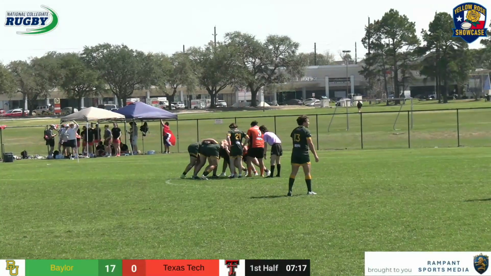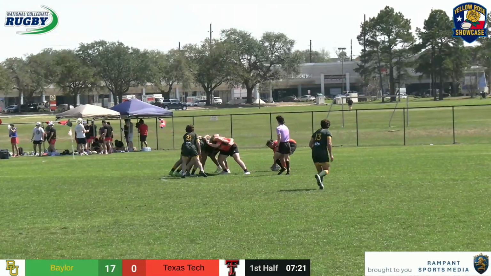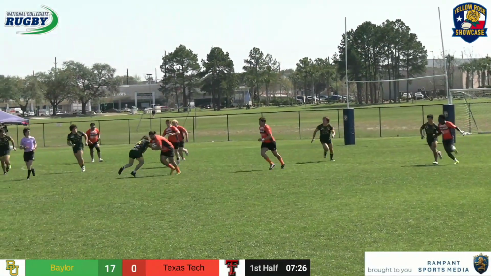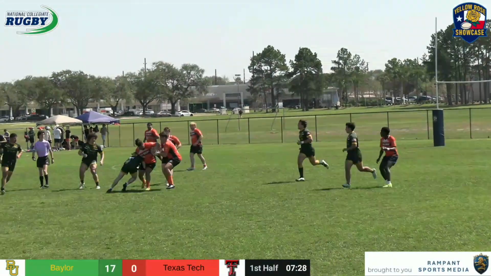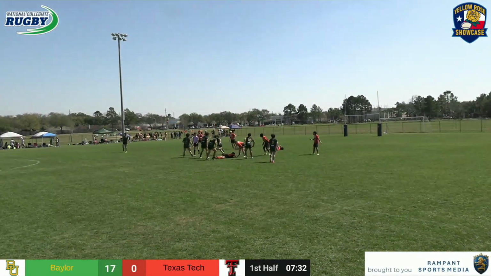Looking to put some points on the board as the unofficial game clock has passed the 7-minute point. This will be Tech's last play of the half. Looking to fend. Hands off. Ooh, that might have been a little bit forward. I think the ref didn't see it.